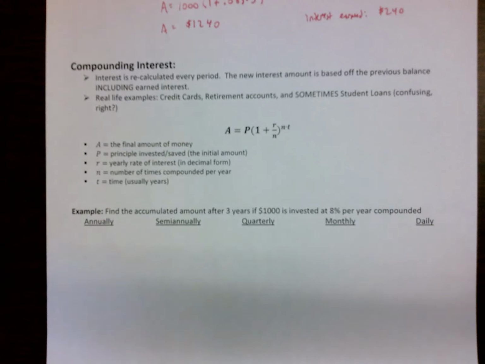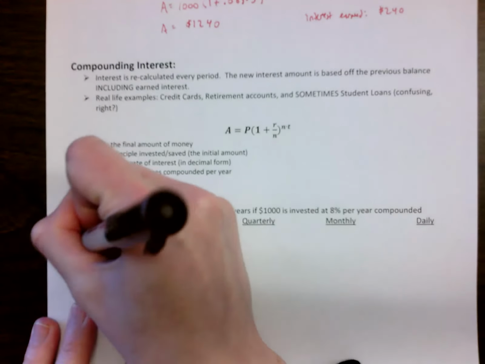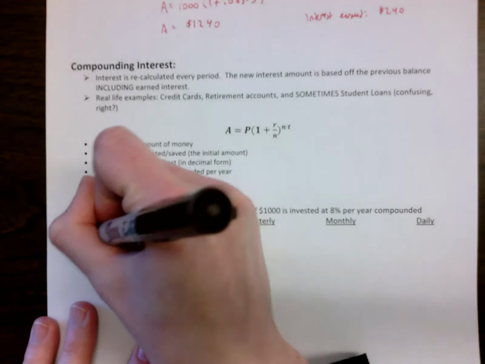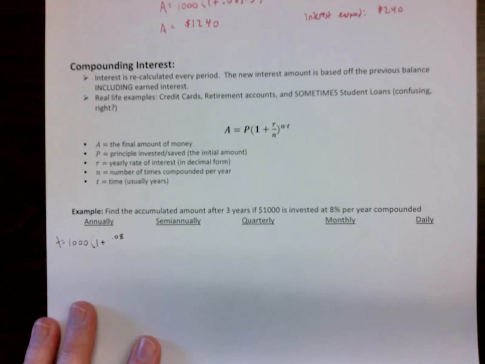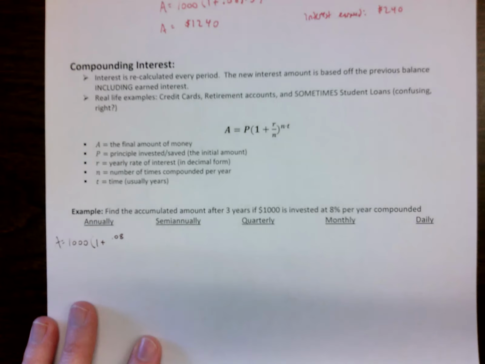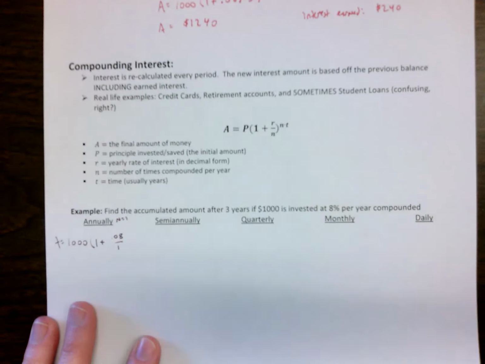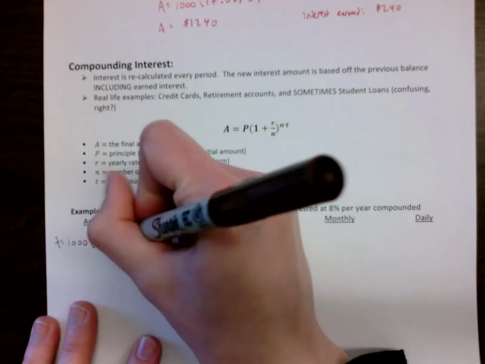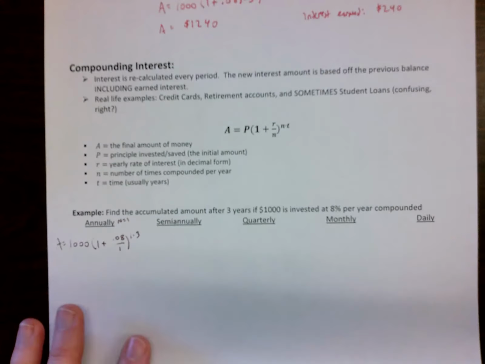All right, if we're compounding our interest annually, that means they just reevaluate your interest once a year. So we're going to say A equals your starting amount, $1,000, times 1 plus the rate, which is 0.08. Annually means once a year, so our n value is going to be 1. We're using n equals 1 when it says annually. And then it's raised to the 1 times 3 because it was 3 years.